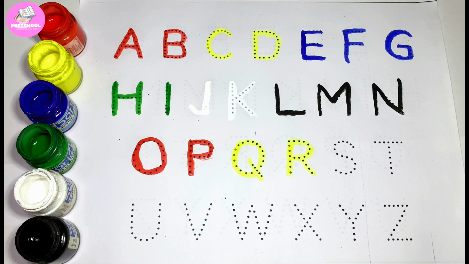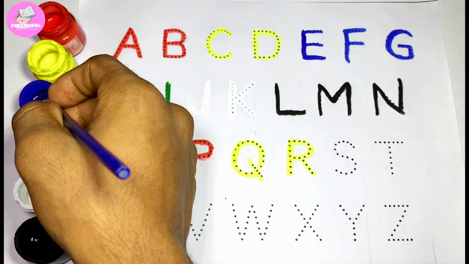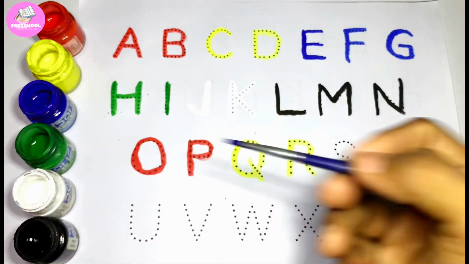Kids, now draw S. S for sun, S for snake. The alphabets of S, and use blue color.